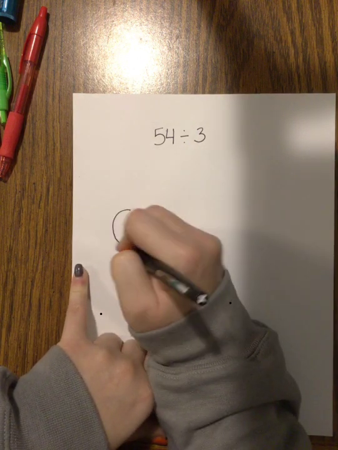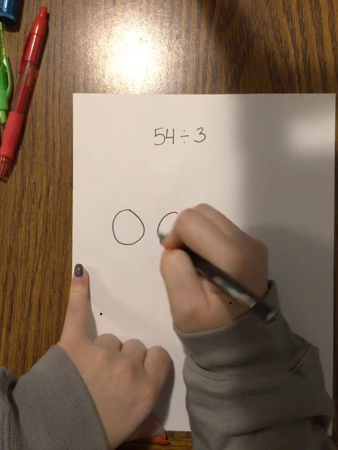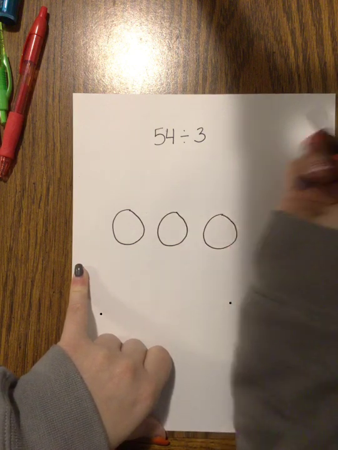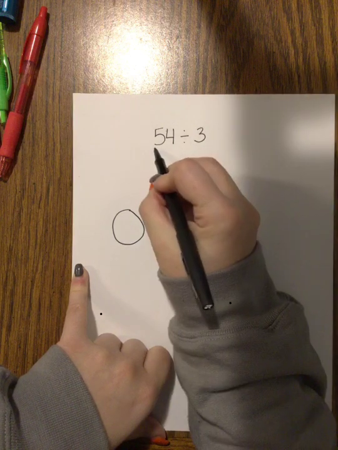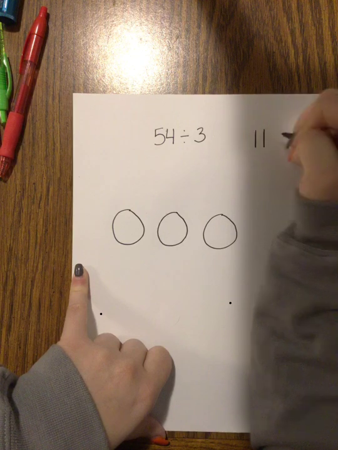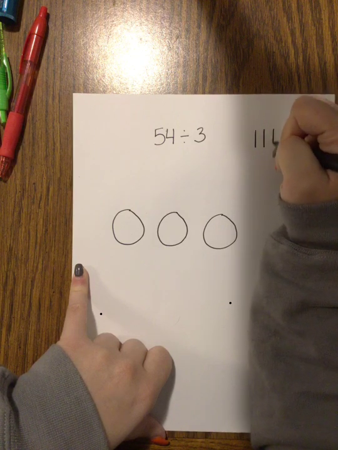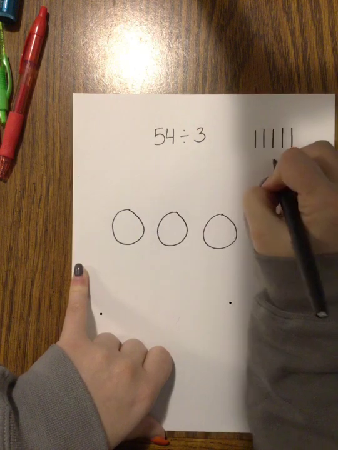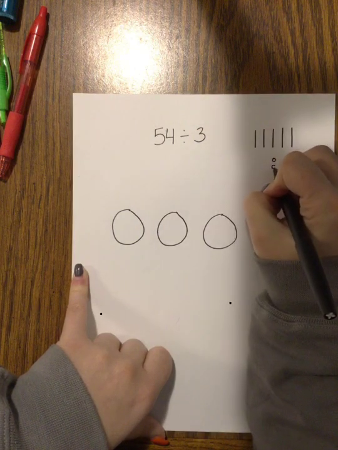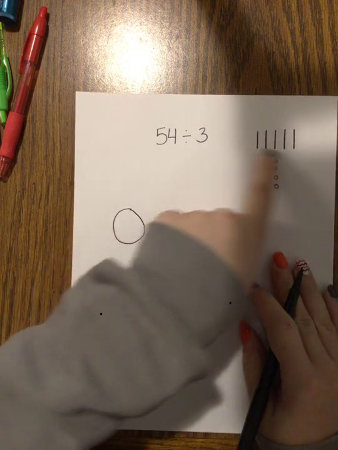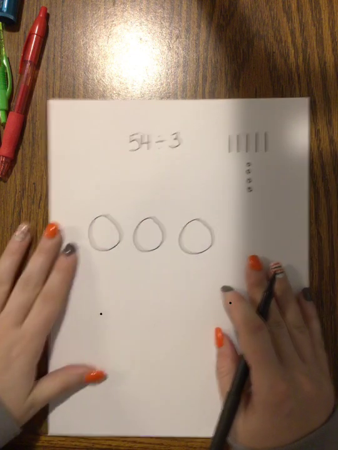So I'm going to go ahead and draw my 3 groups. And for this problem, I'm going to draw out what 54 looks like. Remember, sticks are tens. So I have 10, 20, 30, 40, 50. And then my little circles are my ones place. So there is 54.